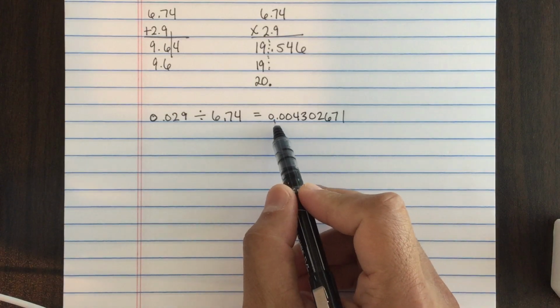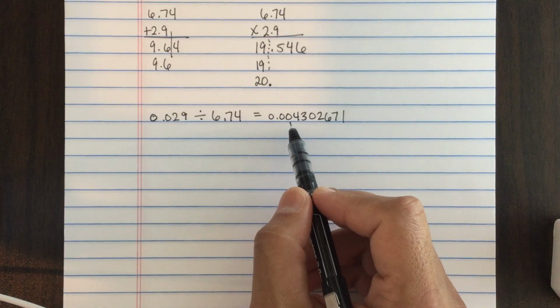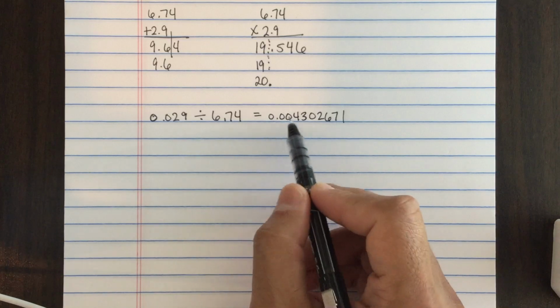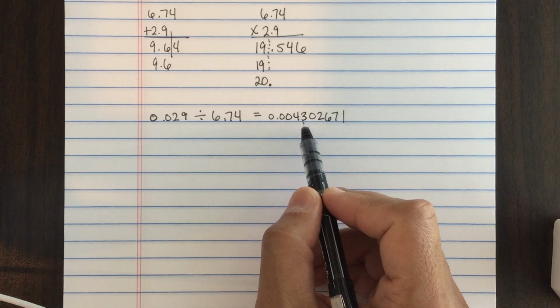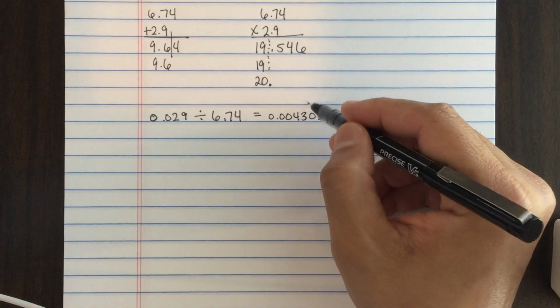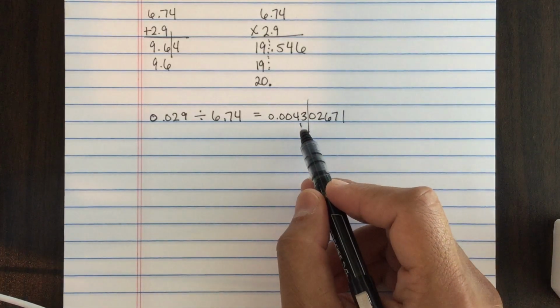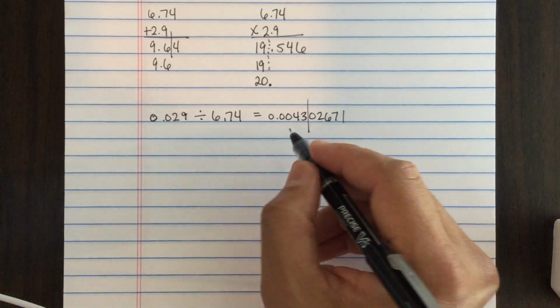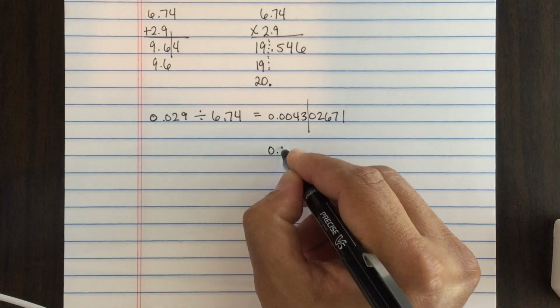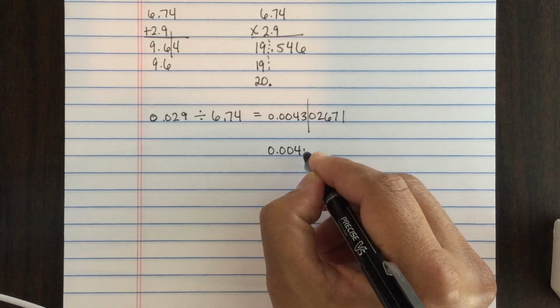So let's count. 0.00 are not significant. These are leading zeros. 4.3 is significant. 4.3 is 2 significant figures. And again, our next number tells us not to round up. So our answer is 0.0043.